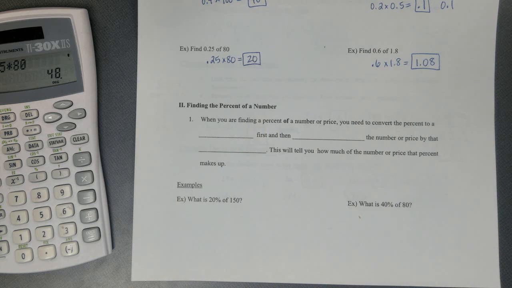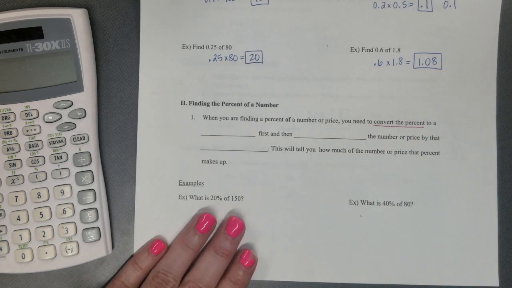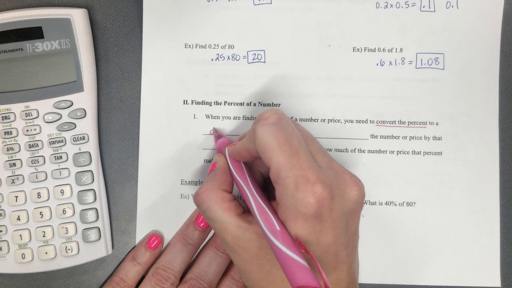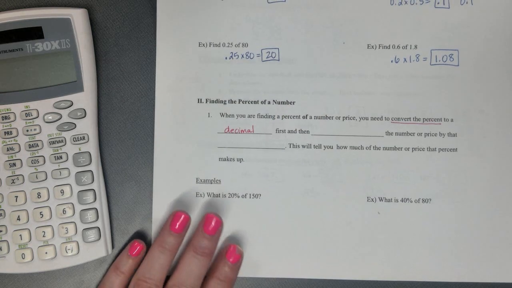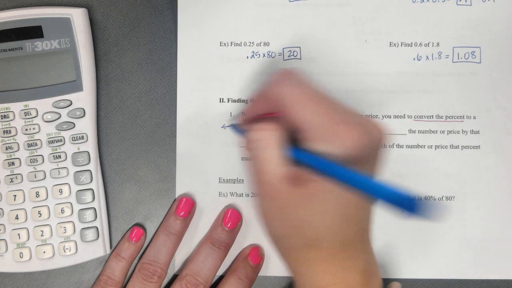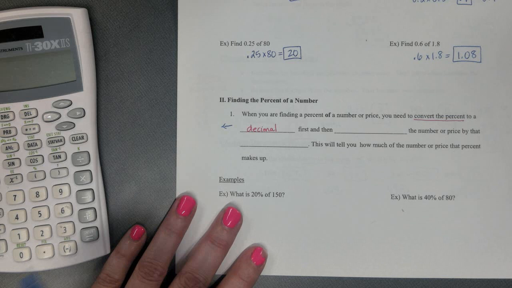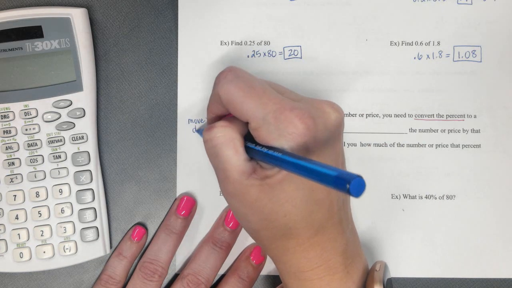Okay, so now we're going to find the percent of a number. If you're finding the percent of a number or a price, what we're going to do is convert the percent to a decimal. That's something that we already did before. When you're converting a percent to a decimal, you can move the decimal 2 places.